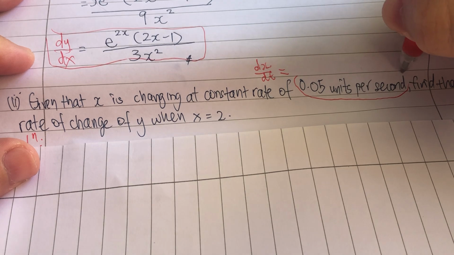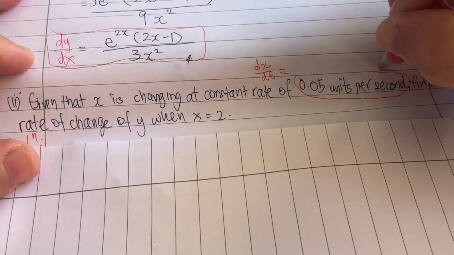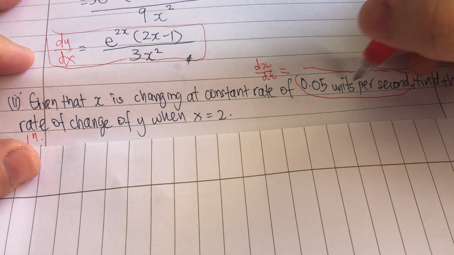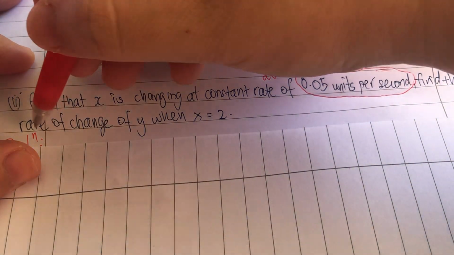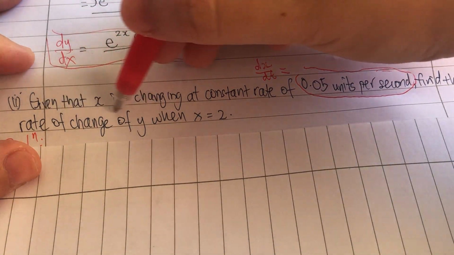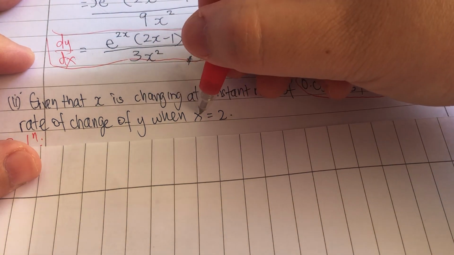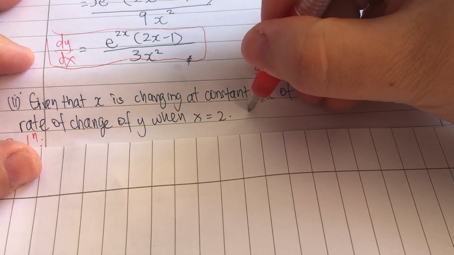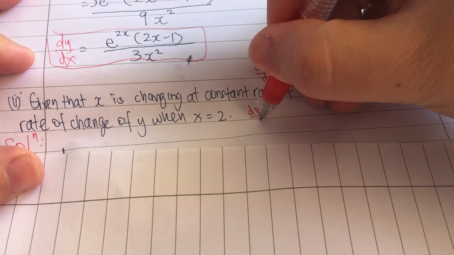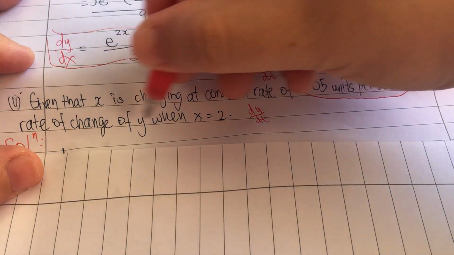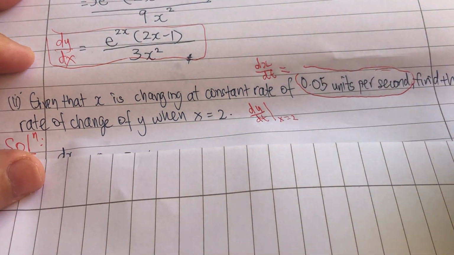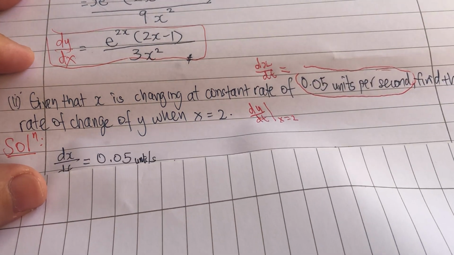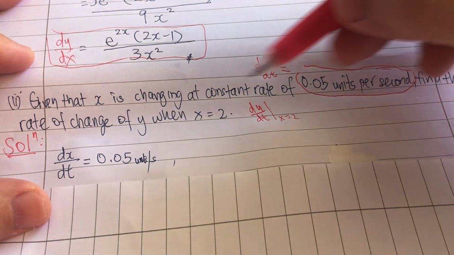This is a real world context kind of question, so there are units involved. Later, when they ask you to find the rate of change of y when x equals 2, they're actually asking you to find dy dt. Firstly, I know that I'm given this.